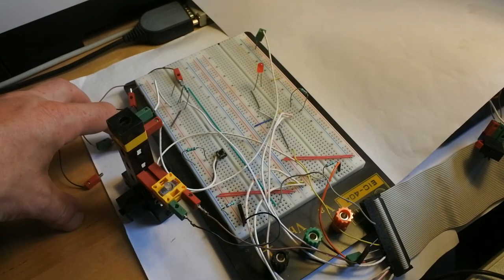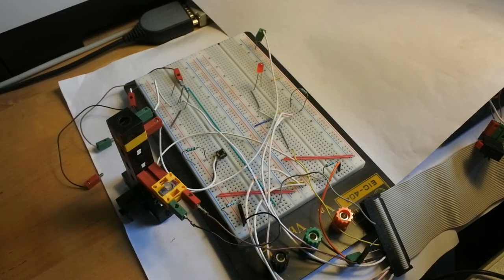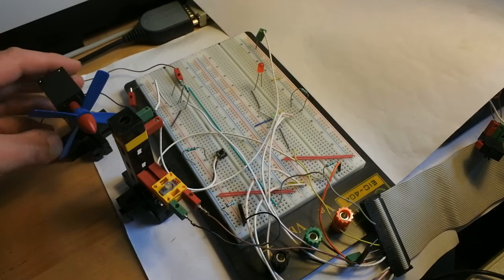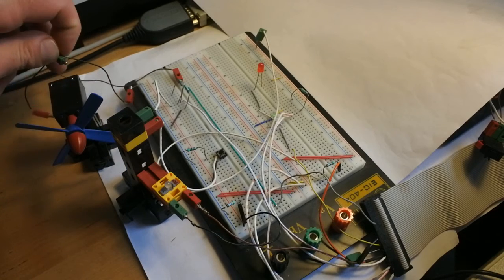Here should be a motor, also from fischertechnik, and that is this one, to make the picture complete.